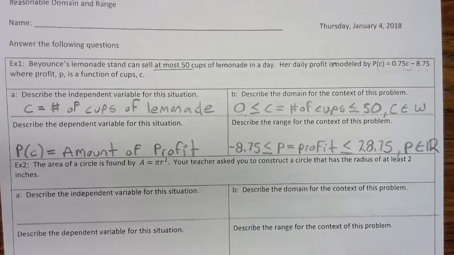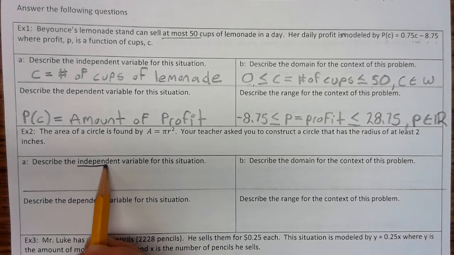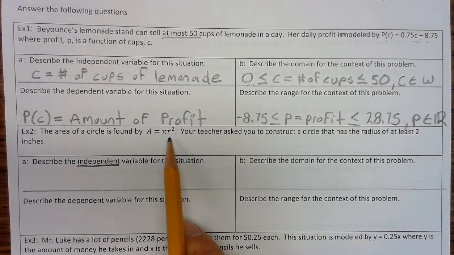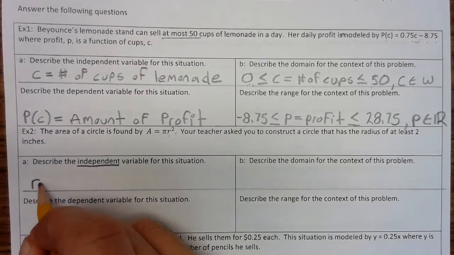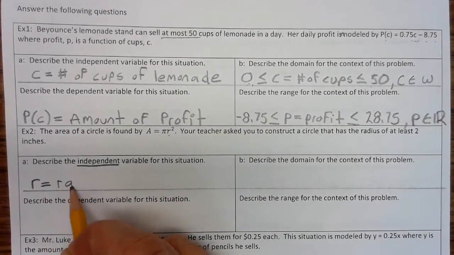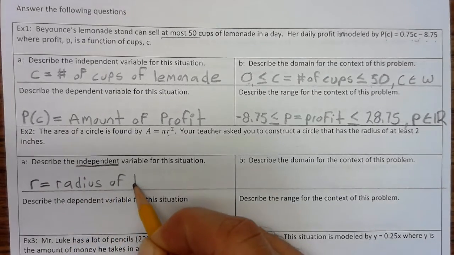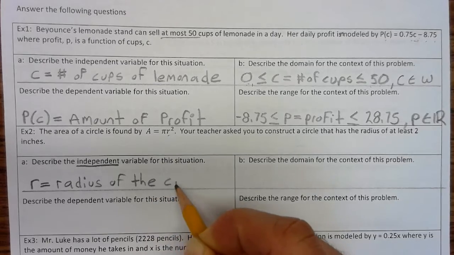All right, let's look at example 2. The area of a circle is found by A equals pi r squared. Your teacher asks you to construct a circle that has a radius of at least 2 inches. Okay, so again, the independent variable is the inside variable, which in this case is r. That's how easy the independent is. Look for the inside variable. So r is the radius of the circle.